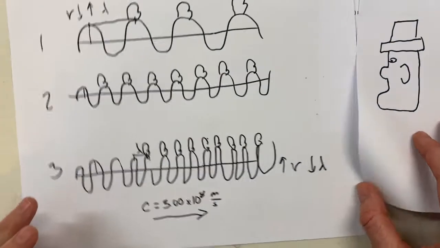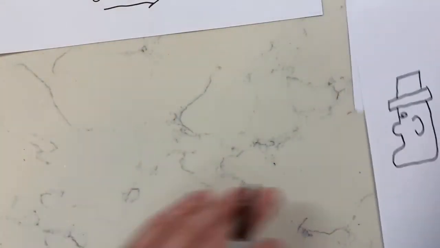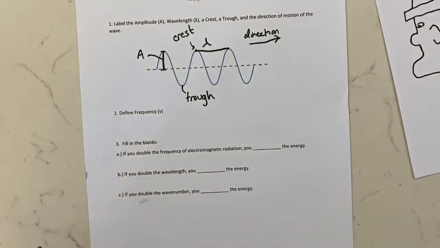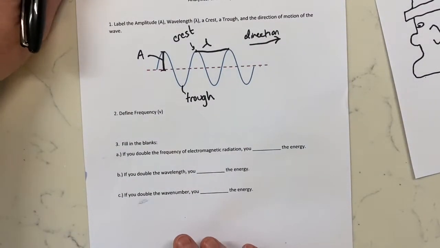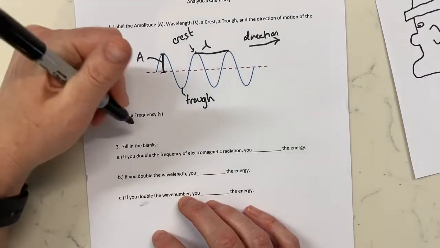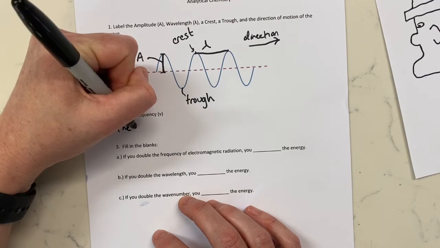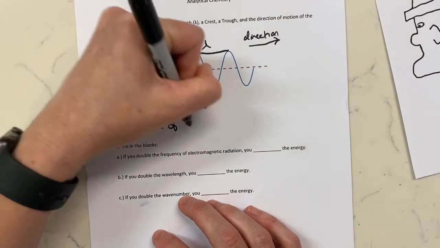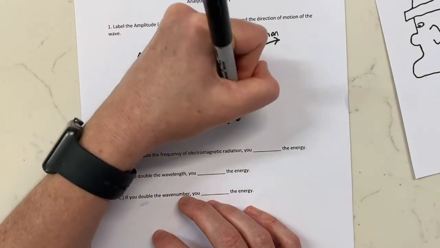Okay, so if we understand this, we can understand a lot more over here when we get to, that's the key, there we go, when we get to over here. So it says, define frequency. Well, when we're talking specifically about light waves, frequency is specifically using units, the number of waves that occur per second.